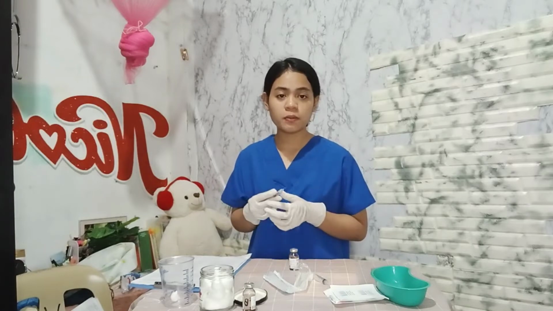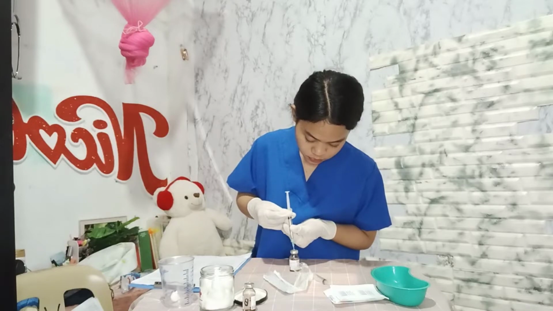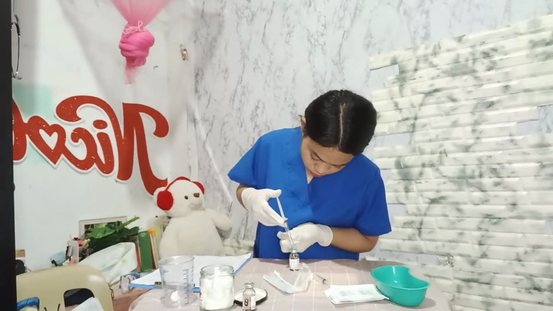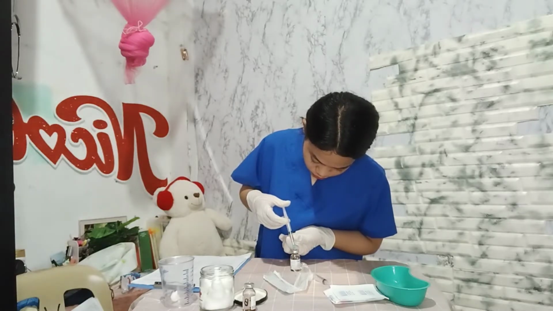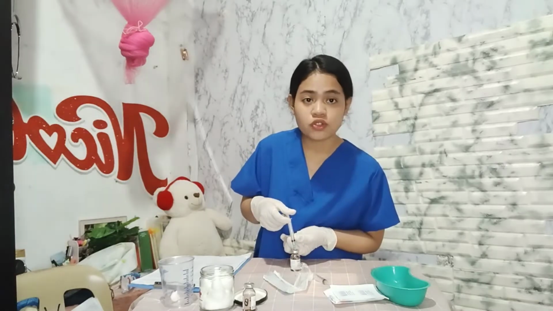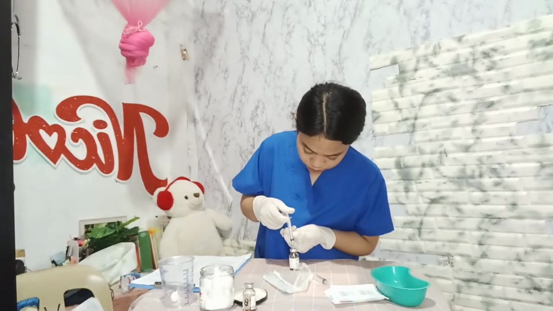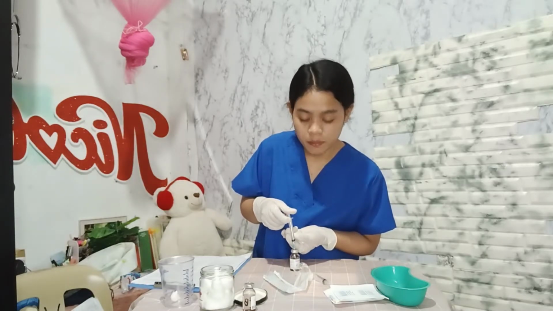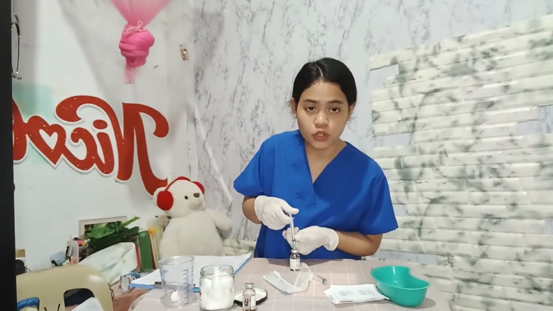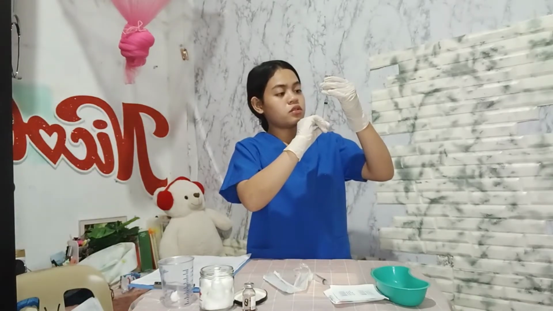Then inject the air into the vial by keeping the level of the needle above the surface of the medication. Then withdraw the prescribed amount of medication. There are two methods, but I am going to invert the vial to ensure that the needle tip is below the fluid level and gradually withdraw the medication.